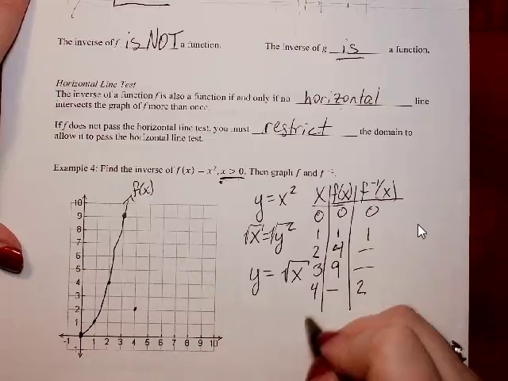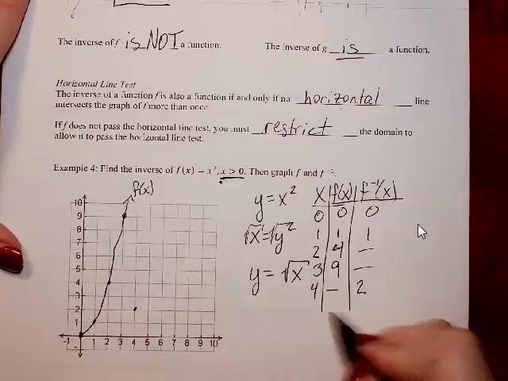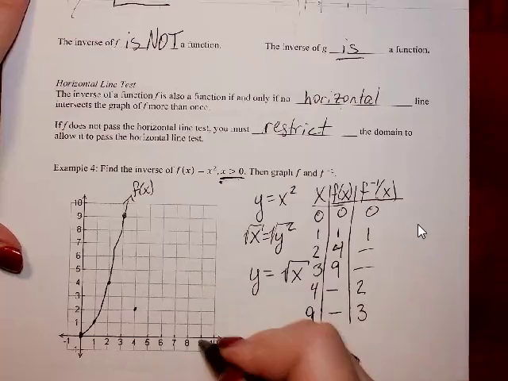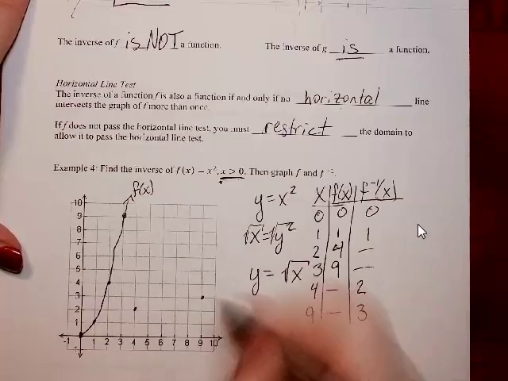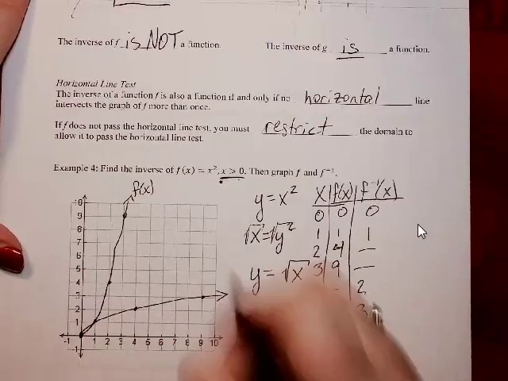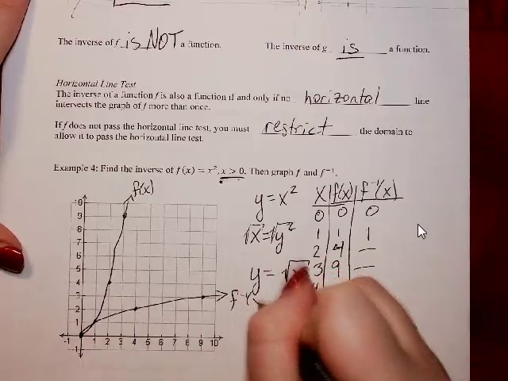And then the next number that comes out pretty is 9. The square root of 9 is 3. So I'm going to go to 9, 3. And then I'm going to connect my points just like that. So this is f inverse of x.